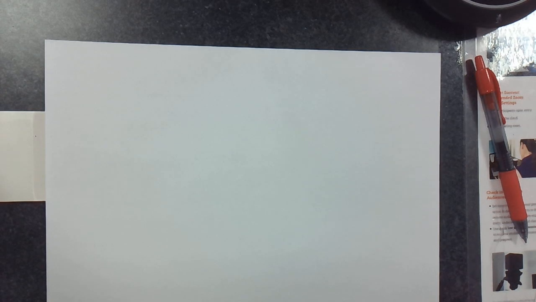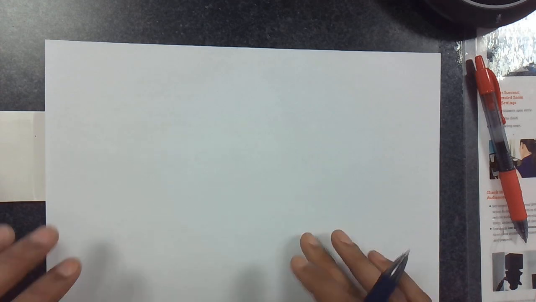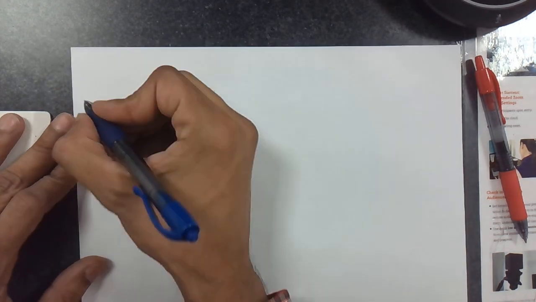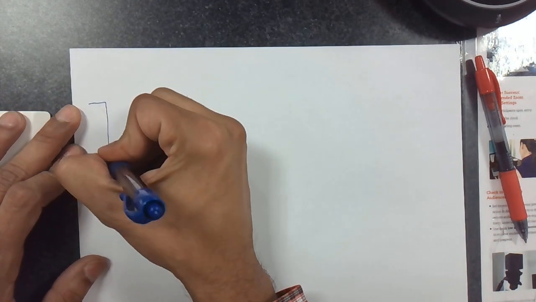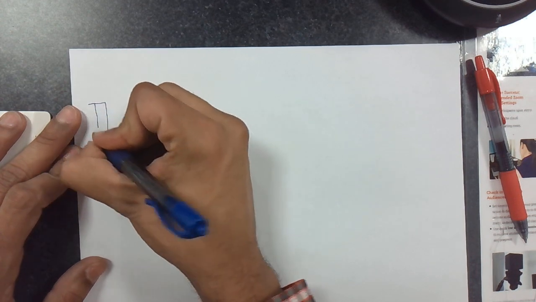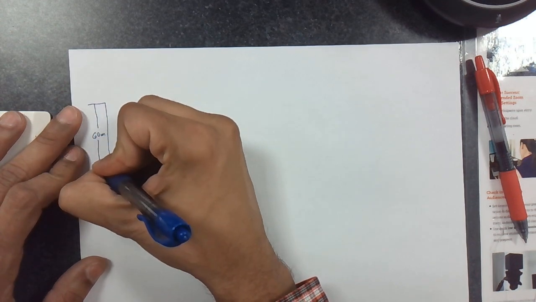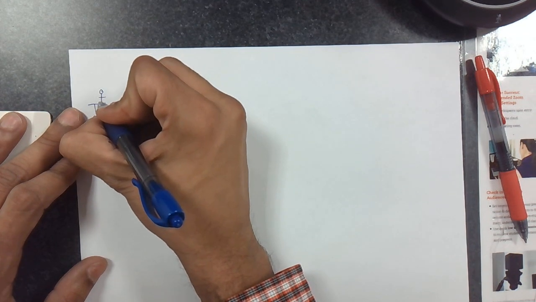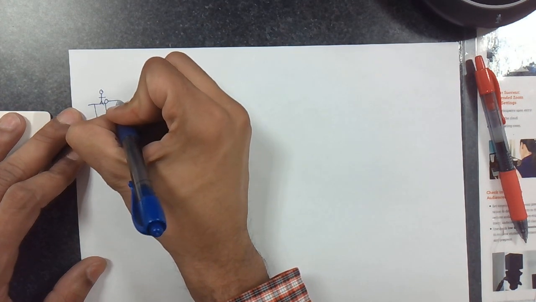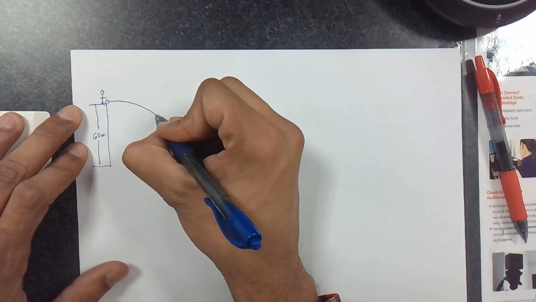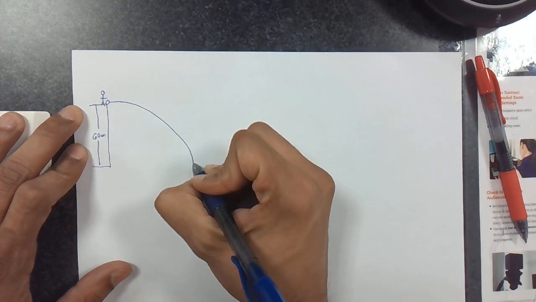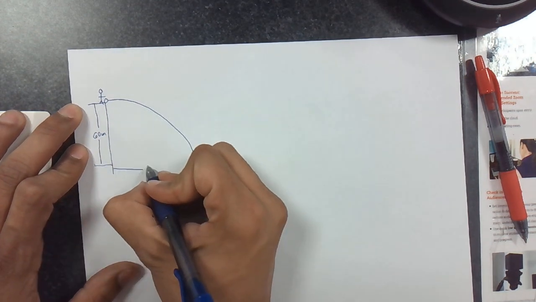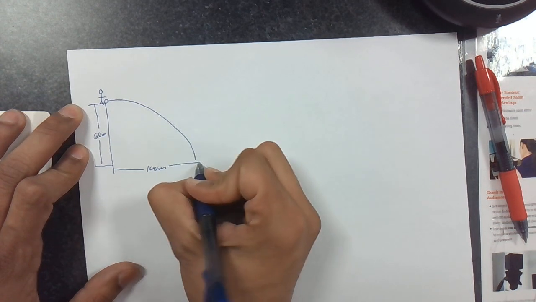All right, so part A, how long is the ball in the air? Let's draw our free body diagram. We're on a building, which is 60 meters tall. All right, and we throw a ball horizontally, and then it falls all the way down here, which is 100 meters away.